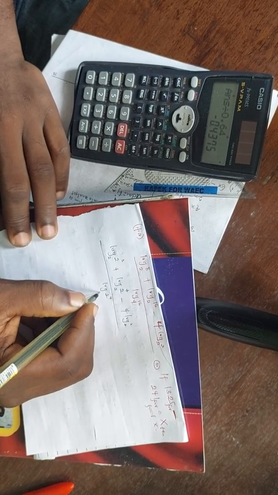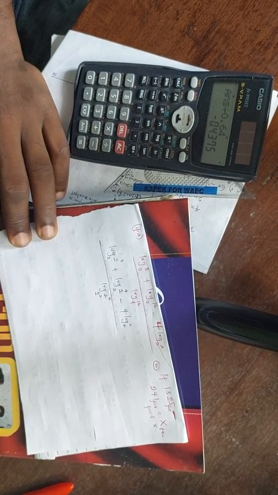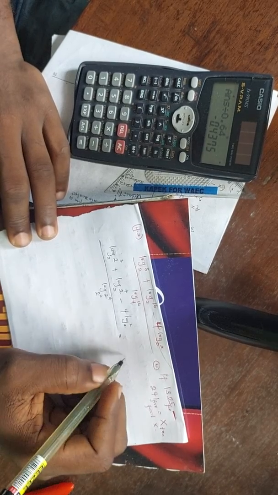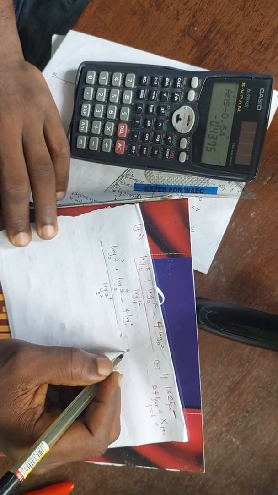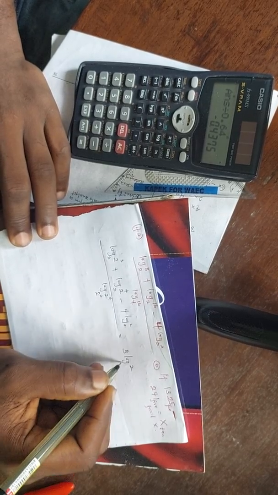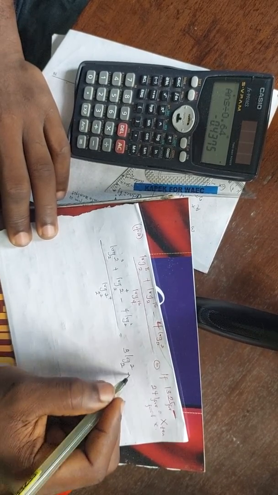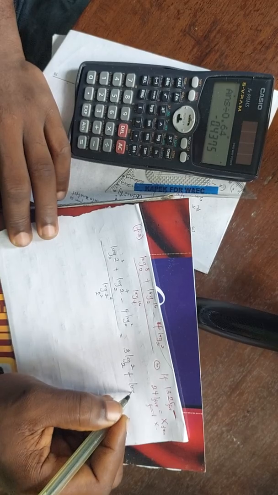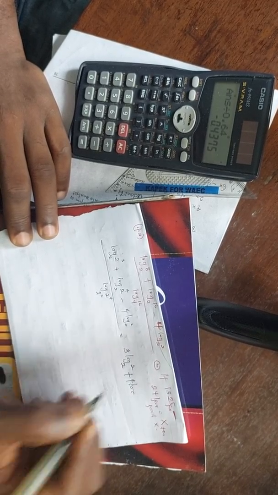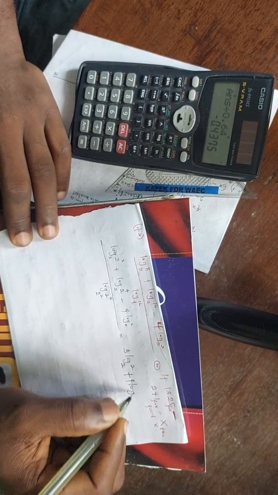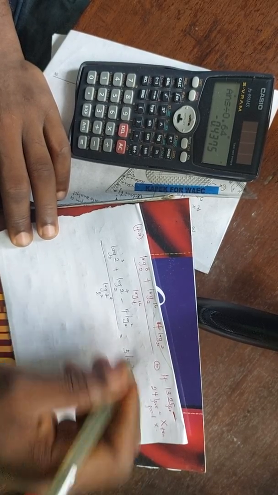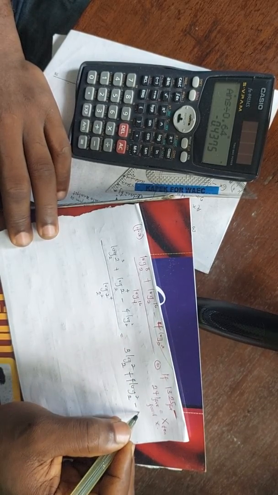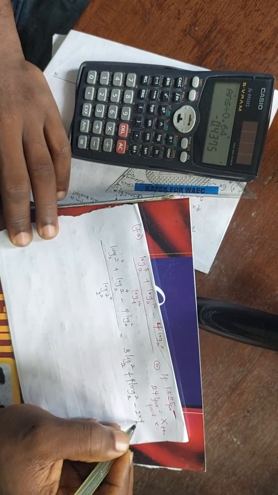This will be 2 raised to the power of 2, and that should be equal to the numerator: 3 log 2 base 2, then plus 4 log 2 base 2 minus 4, and the 2 comes to the back here, you have 2 times 4.